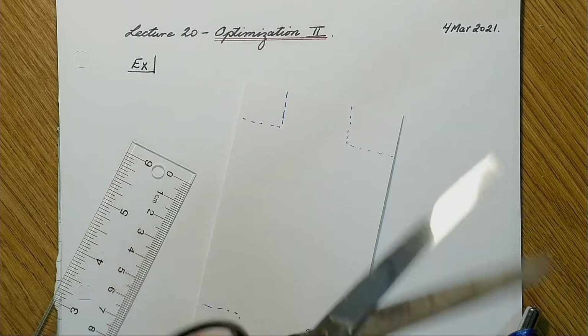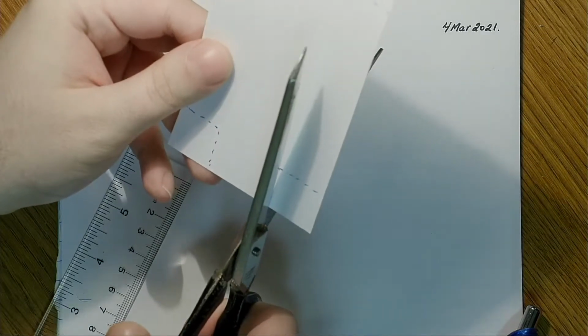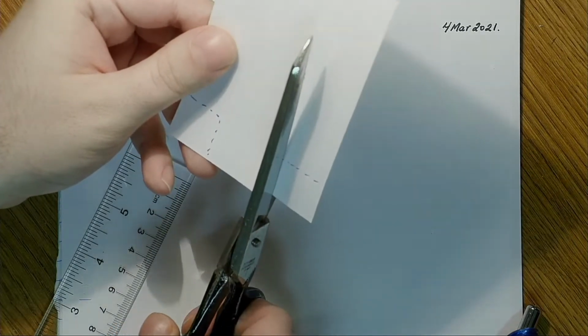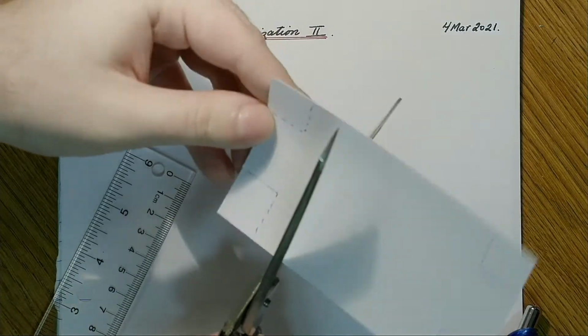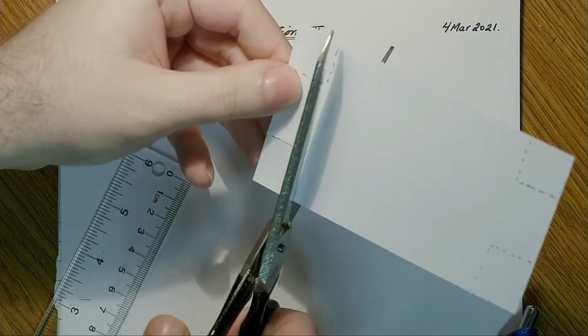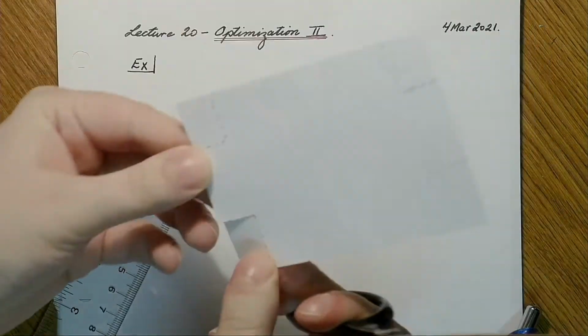And then some scissors, some really old scissors, but they still work. Cut out the little squares.